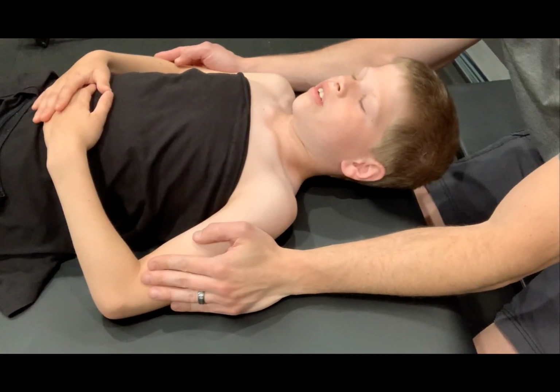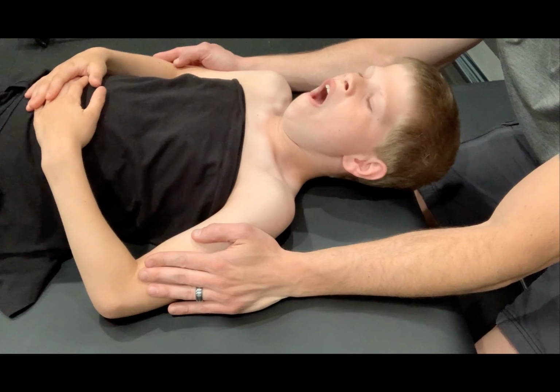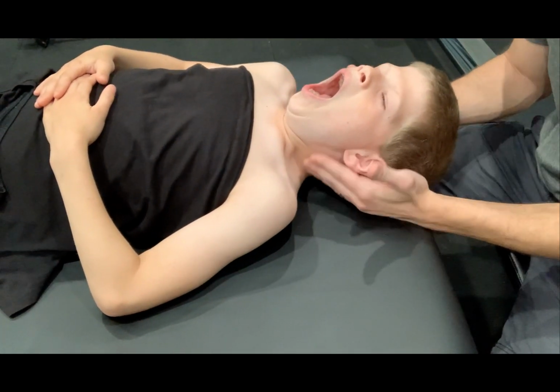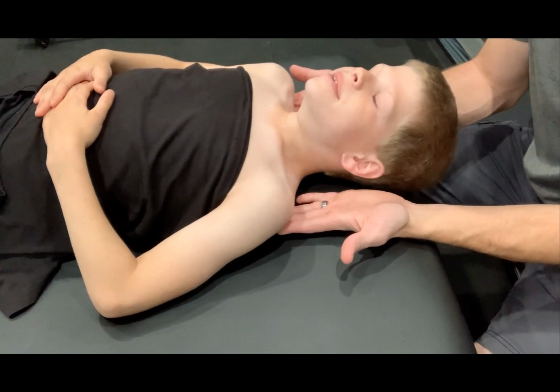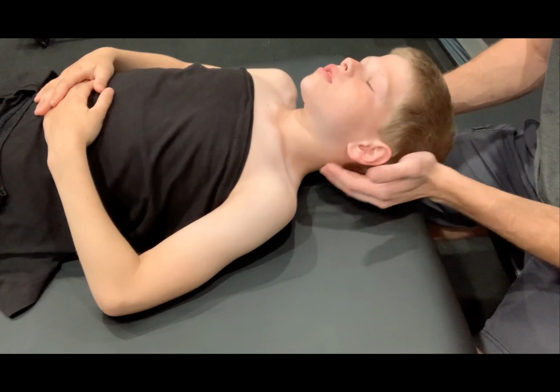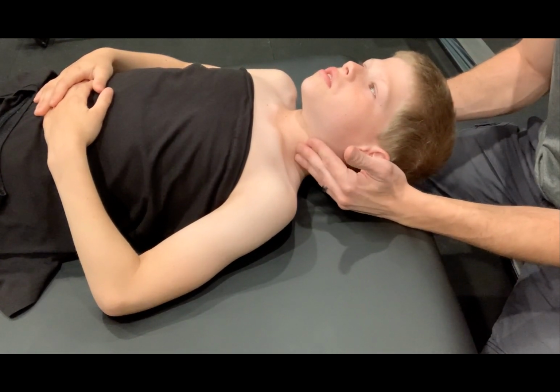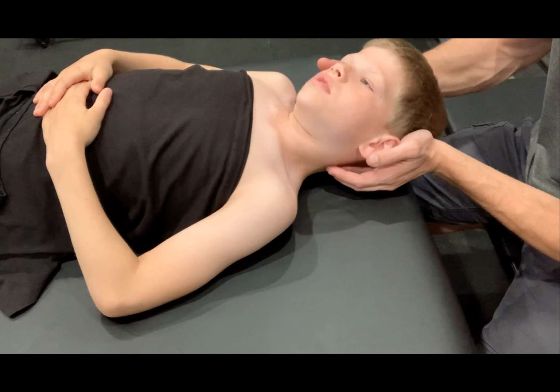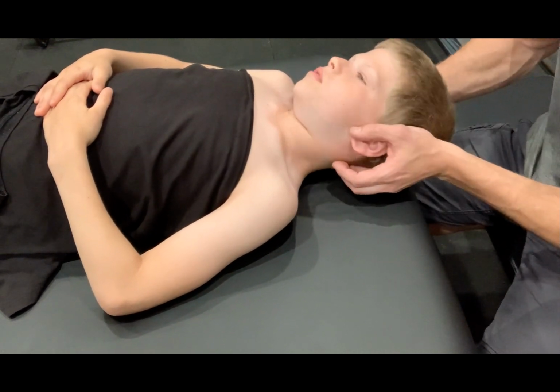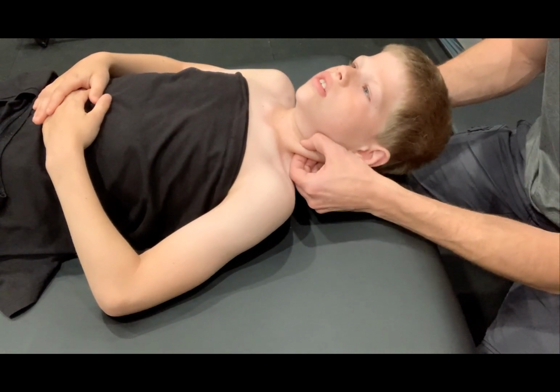Now we're going to get into some soft tissue techniques, starting with the cervical spine and moving into the thoracic spine. So the first one we're going to work with here is the sternocleidomastoid, the SCM through here. As you can see, he was trying to help me and that just pops up through here.